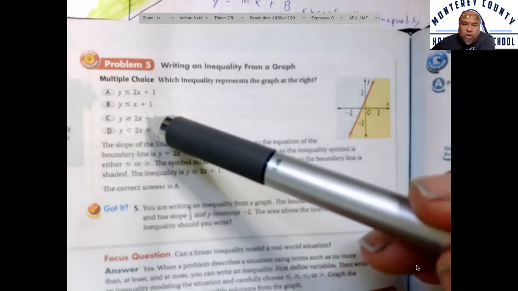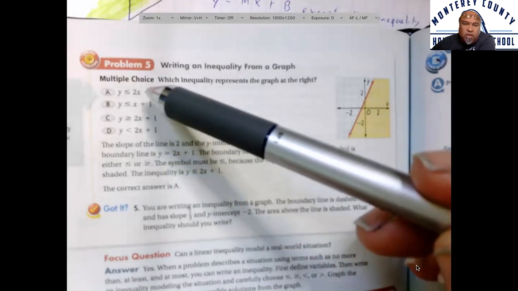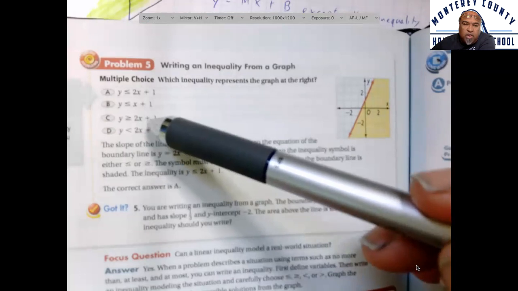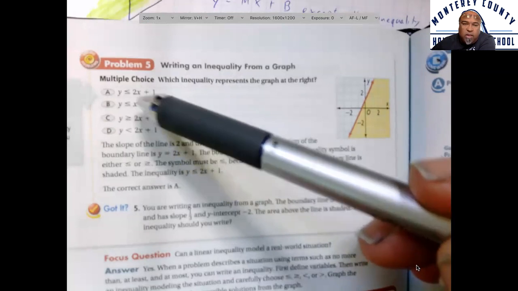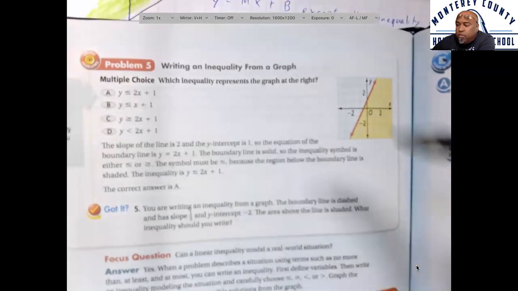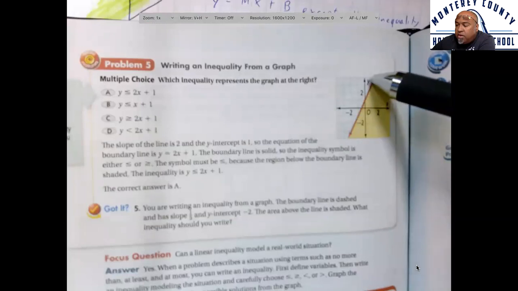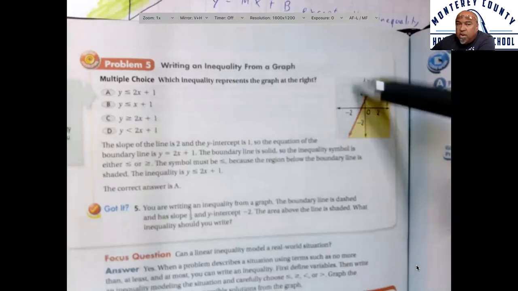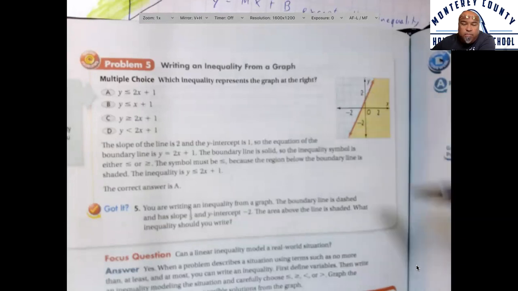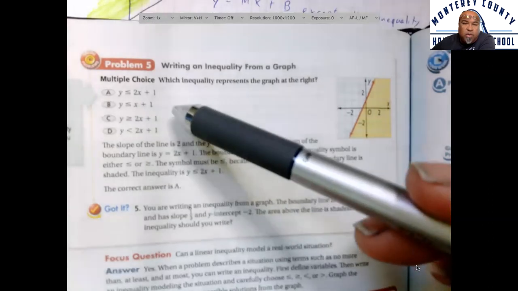C says y is greater than or equal to, but these other ones say y is less than or equal to. So it cannot be C because it has to be less than, because if y is less than in slope-intercept form, then we shade below the line. I don't care that the line has a really steep slant. You can still tell that this side is above and this side is below. Okay, so now all we need to do is figure out the rest of it.